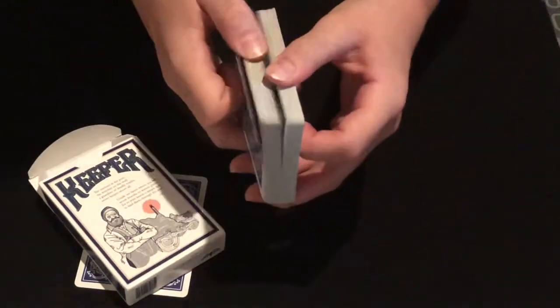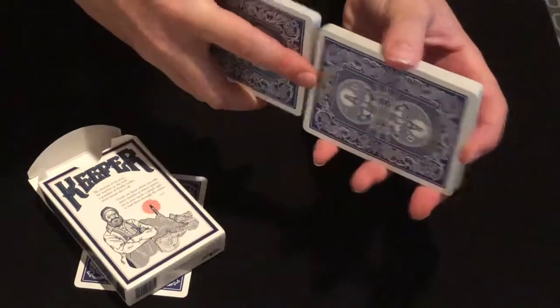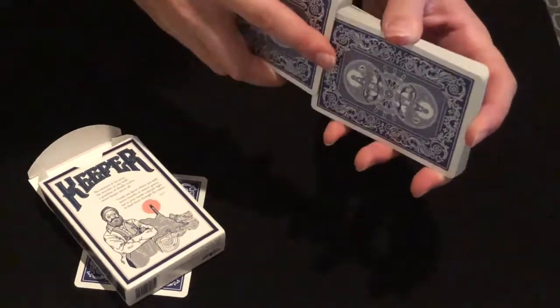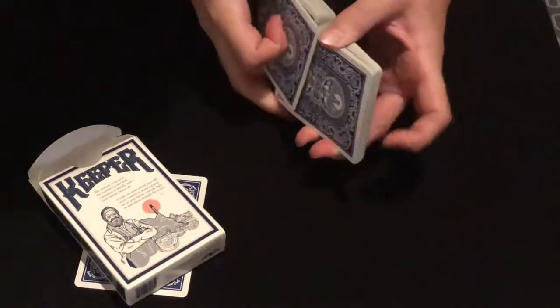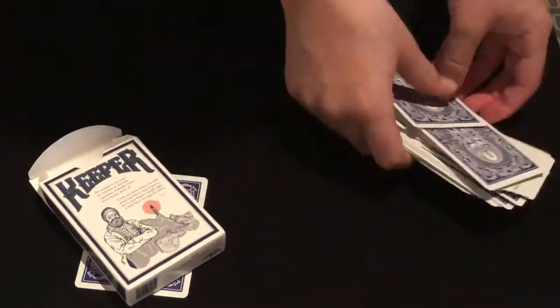And then I'd hand it off to the spectator, and they would be able to cut it and shuffle it also. Just like so. You can see every card getting mixed together, just like this. Now, I'm going to just show you the card that we set aside.